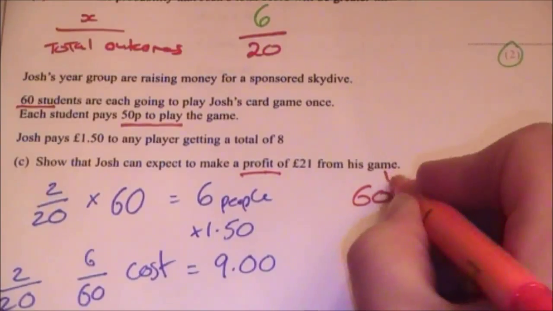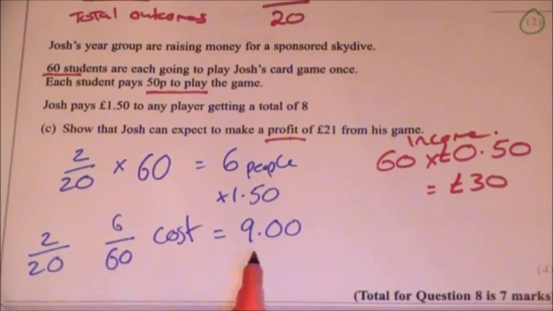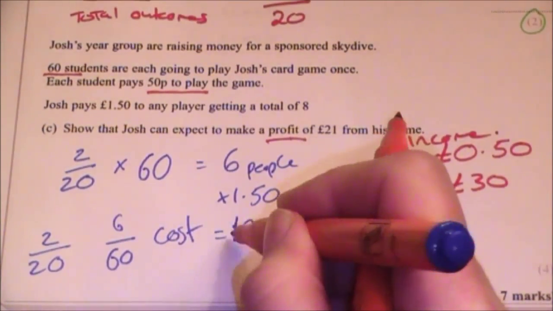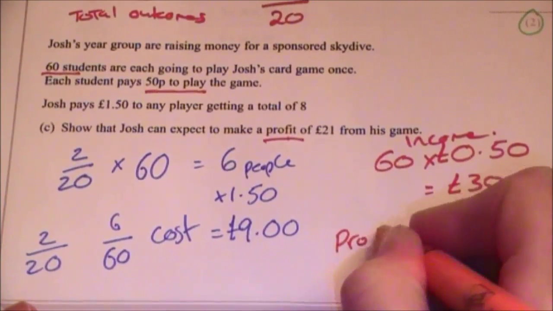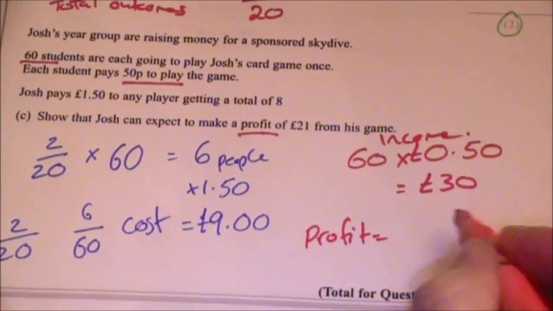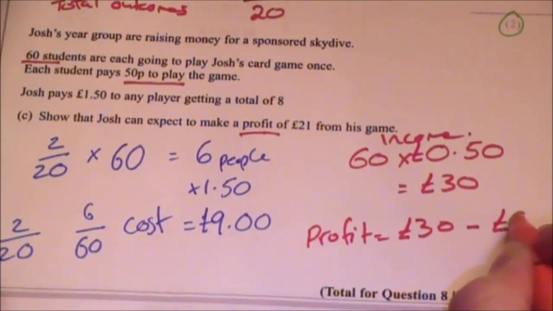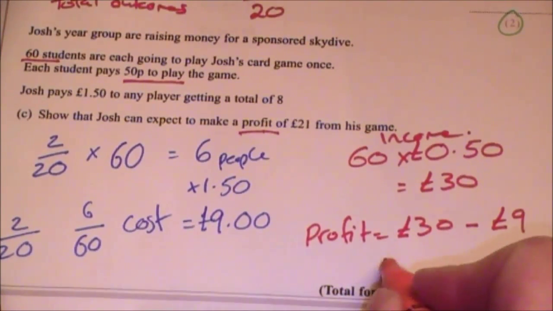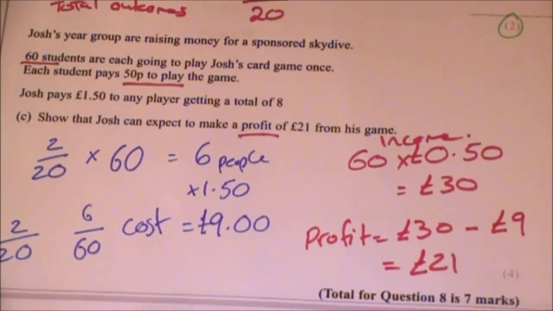So he's getting £30 income, and it's costing him £9 in payouts. So let's now find his profit, which is £30 take away that £9 he's going to pay out to the winners, and that's going to leave him with £21.